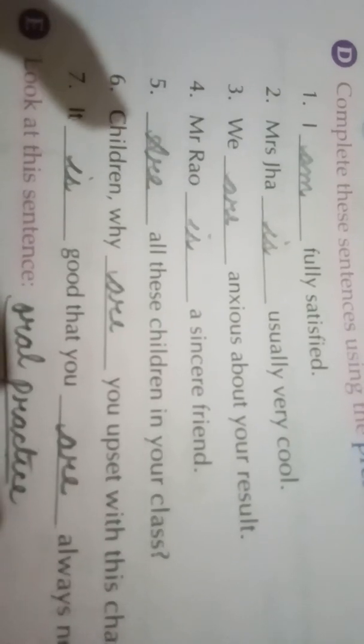I am fully satisfied. Mrs. Jha is usually very cool. We are anxious about your result. Mr. Rao is a sincere friend.